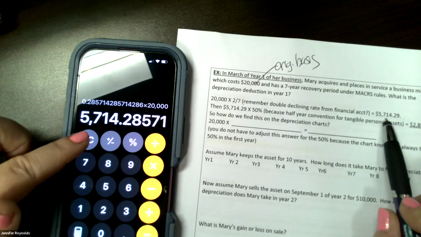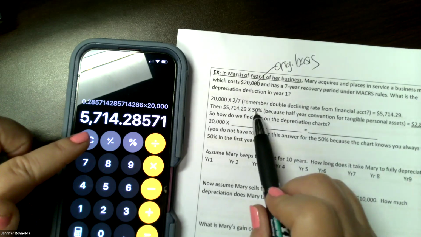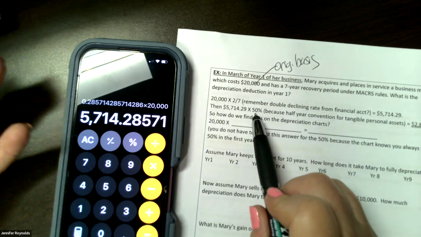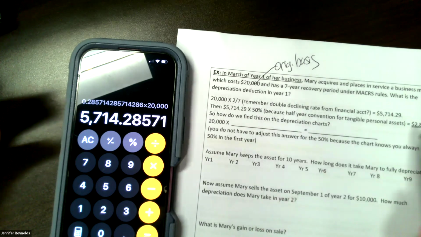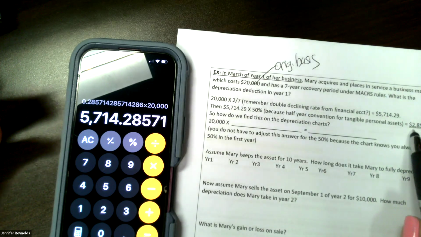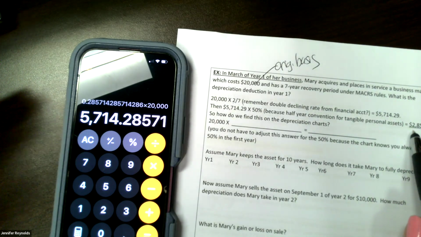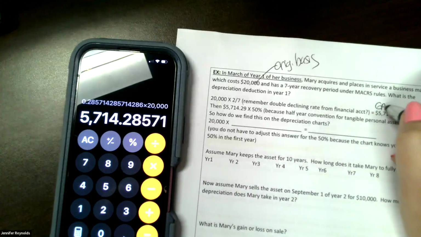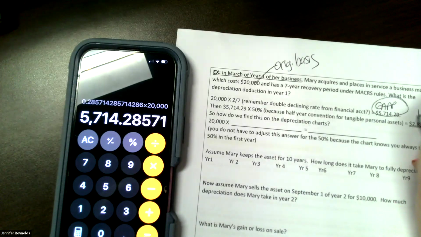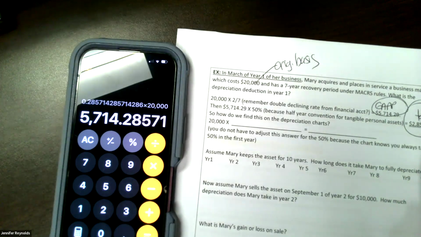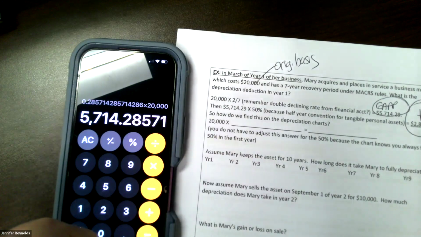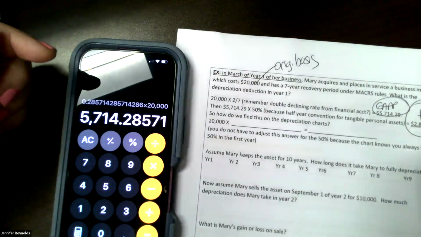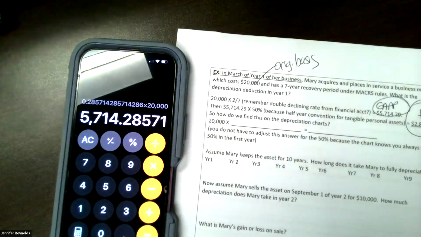But remember, tangible personal assets, we use that half-year convention. So that's why I'm multiplying it by 50% or dividing it by 2, whichever way makes more sense in your brain. And then Mary can only take this much in depreciation for tax purposes this year. If she was doing GAAP, she'd take this much for her financial statement, but with the half-year convention and tax, only this much. So it's just a timing difference. Ultimately, we can take the same depreciation. It's just timing. So how do we do the depreciation on charts?